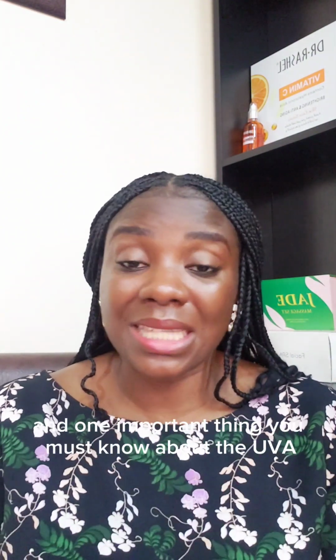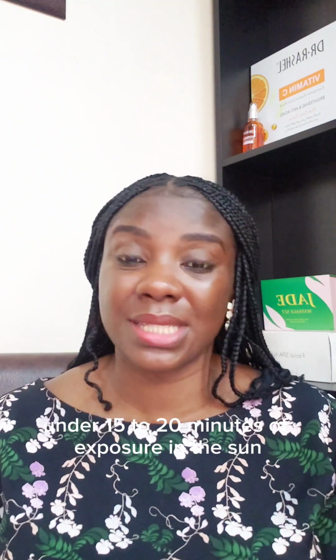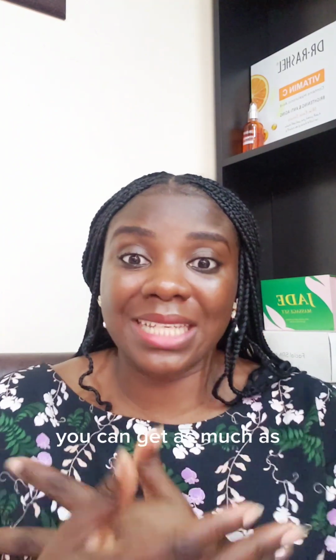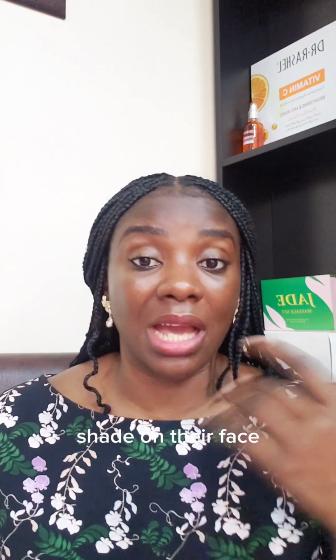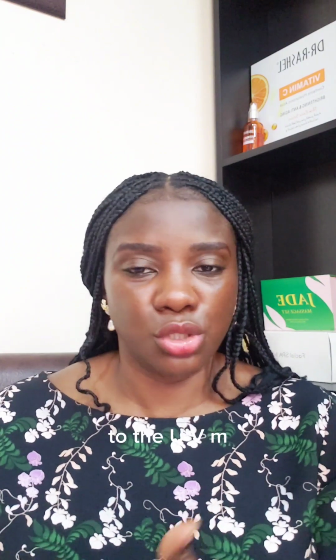And one important thing you must know about the UVA is that it can cause immediate tanning within 15 to 20 minutes of exposure in the sun. You just notice that you automatically look darker. You can get as much as a shade darker. A lot of times you find people who have a darker shade on their face compared to their body. It's the effect of exposure to the UVA.